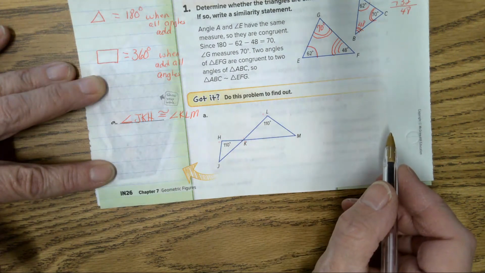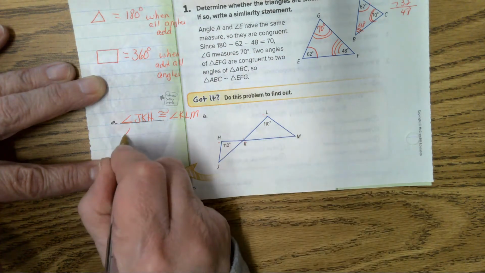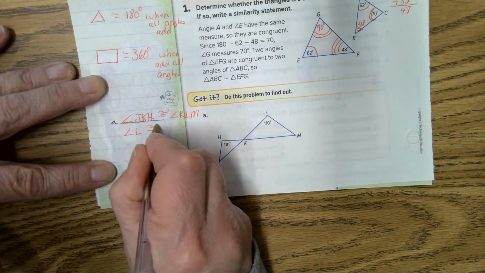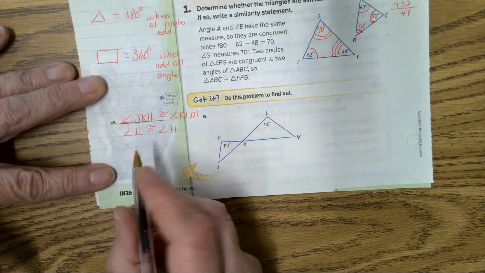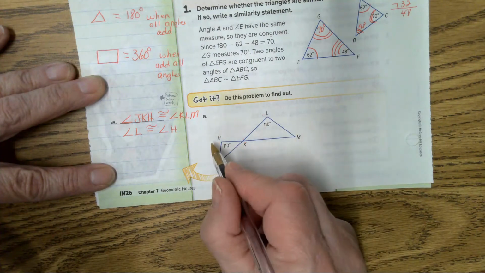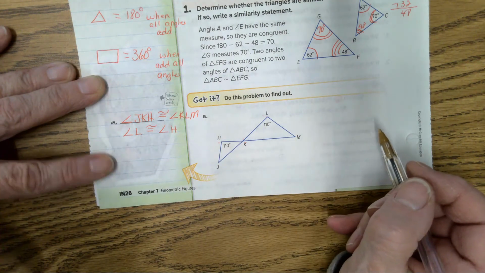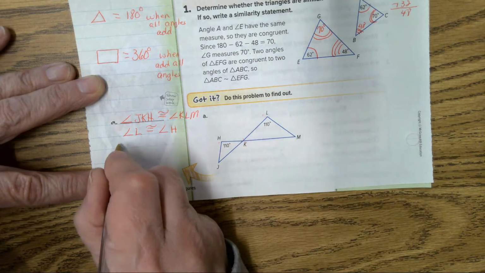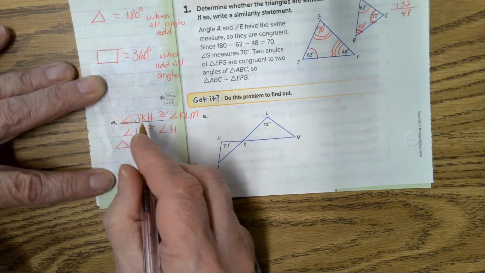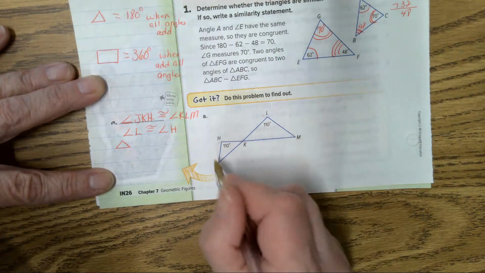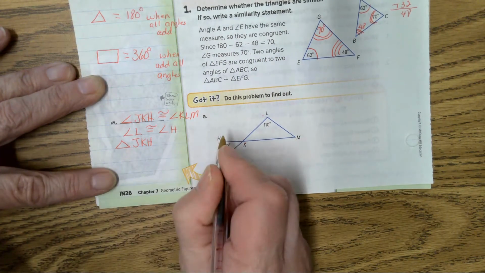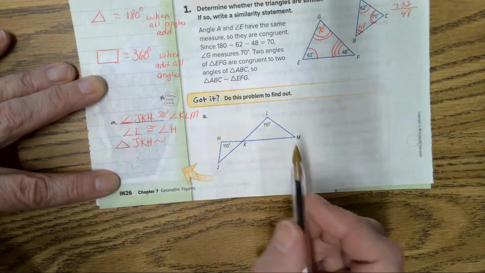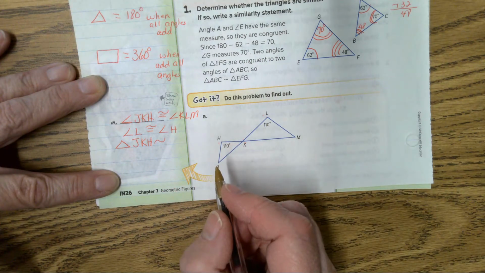We know that angle L is congruent to angle H. Another way we could say it is angle L is congruent to angle H. And then they say in the book here, now we're going to talk about triangles, triangle JKH is similar to triangle MKL.